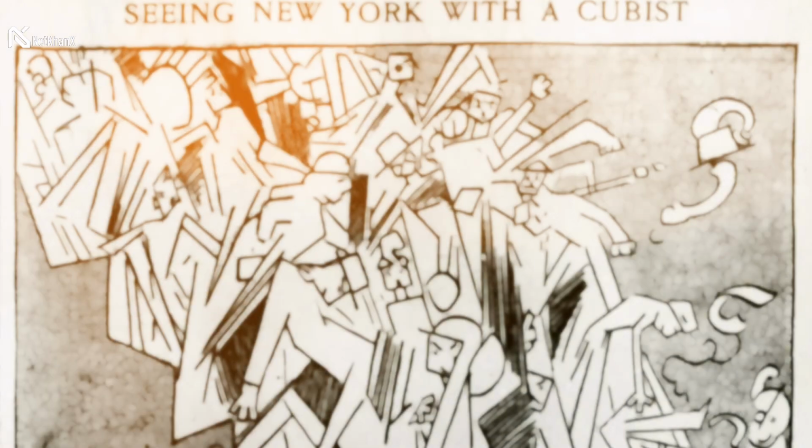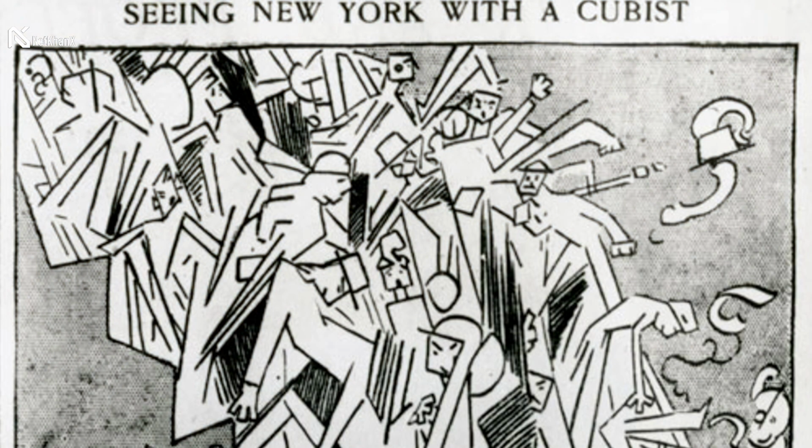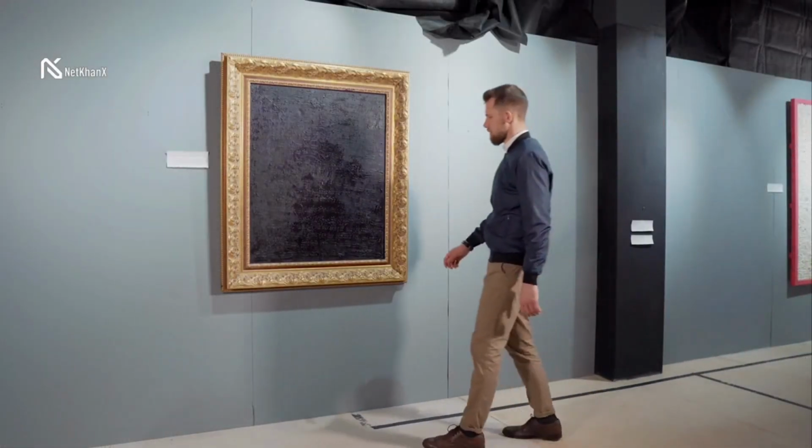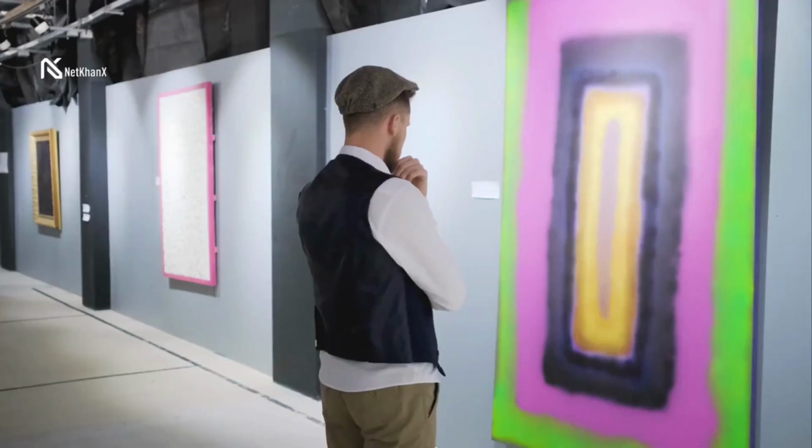At the time, the painting was rejected by the French art establishment for being too experimental. Rather than compromise, Duchamp withdrew it from the 1912 Salon d'Independence. But in 1913, at the Armory Show in New York, the piece caused a sensation.